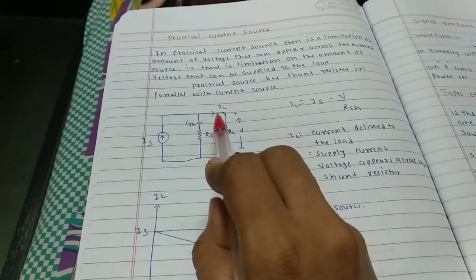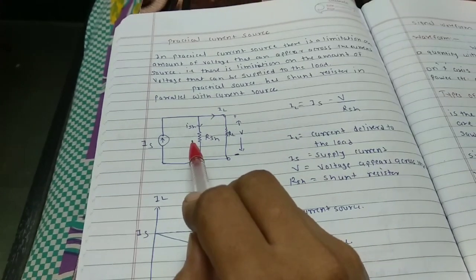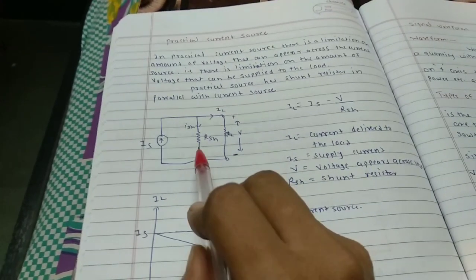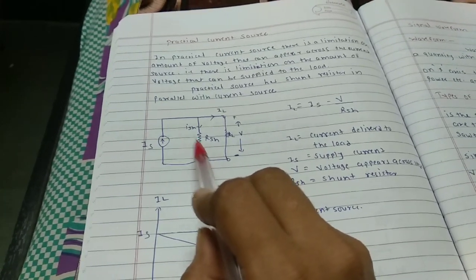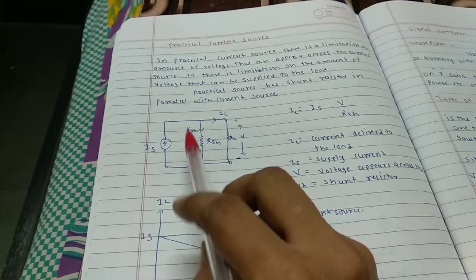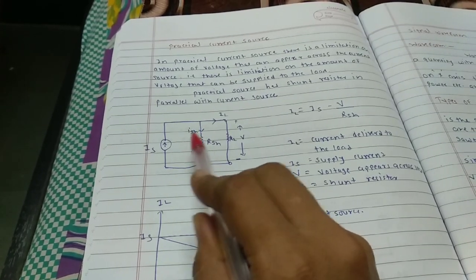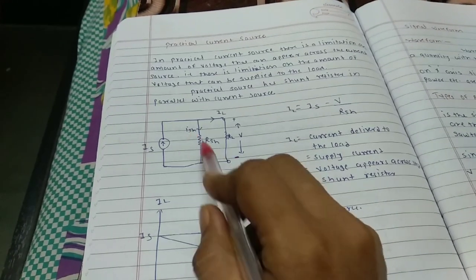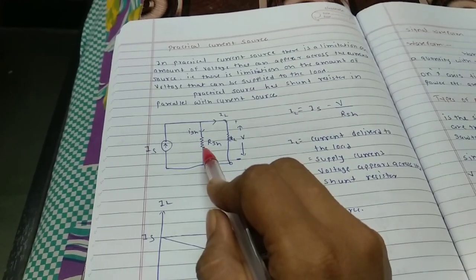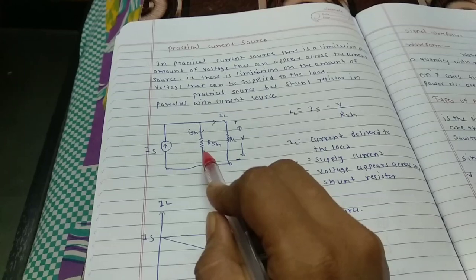IL is equal to IS minus ISH. Okay, we have to consider the voltage drop across the shunt resistor, because a current is flowing through this shunt resistor also. That's why there is a definite voltage drop over here.